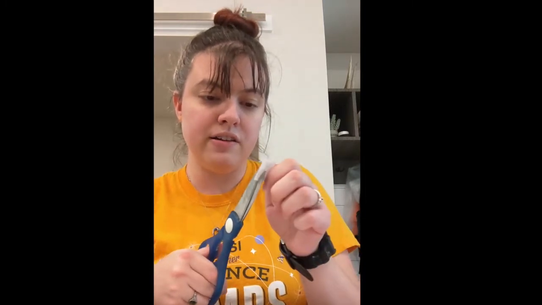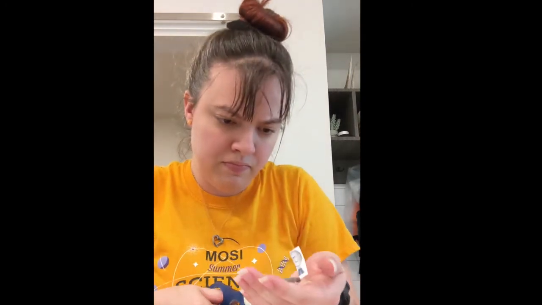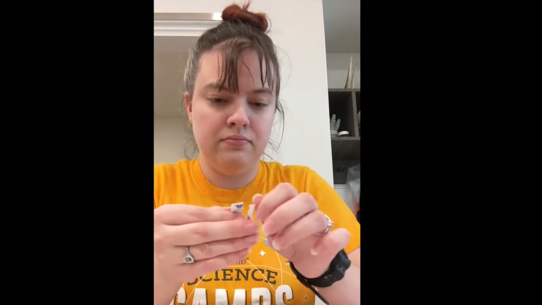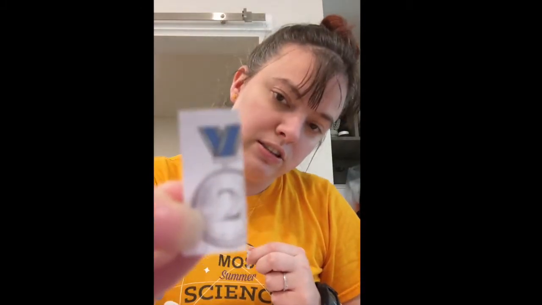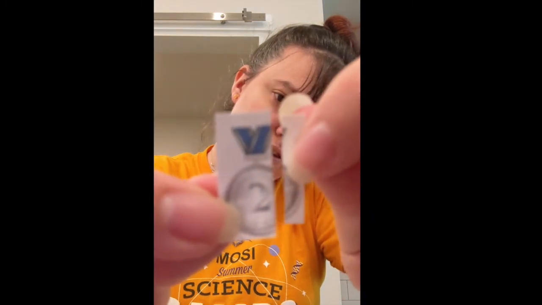So if I cut off one piece on the side, like that, now I know that I only have 2 medals. 2 medals, because 2 plus 1 is 3.